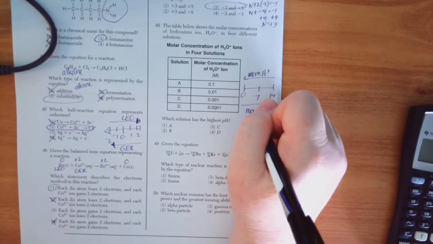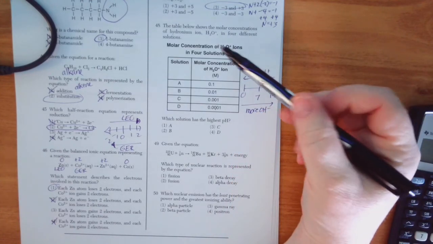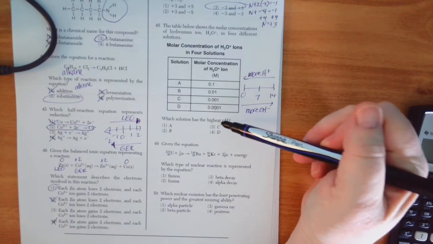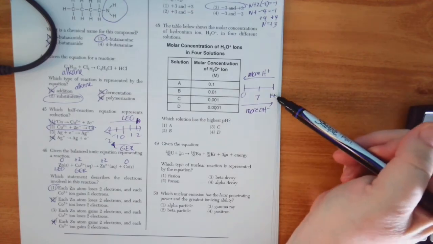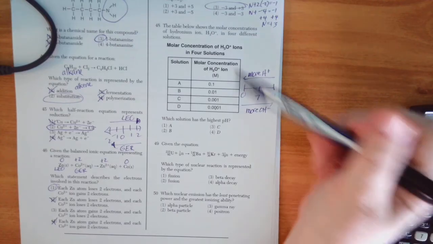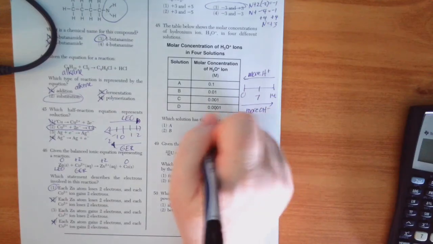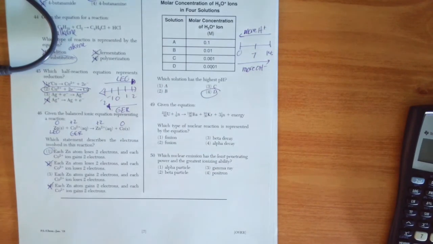Over here, we have the most OH negatives. So if it has the highest pH, that's the biggest number over here, it would have the fewest H pluses. So which one of these numbers is the smallest? This one right here.